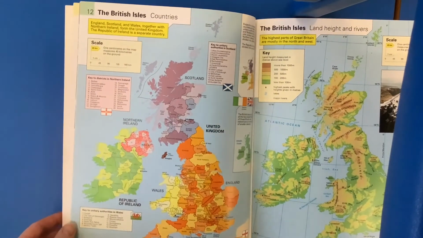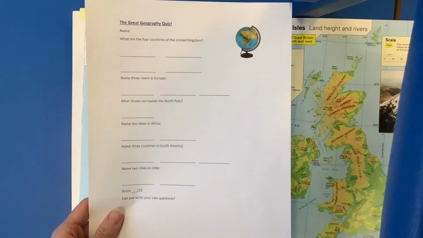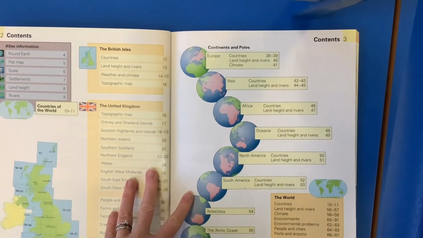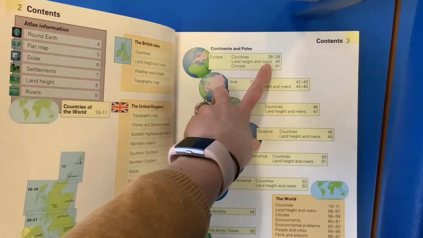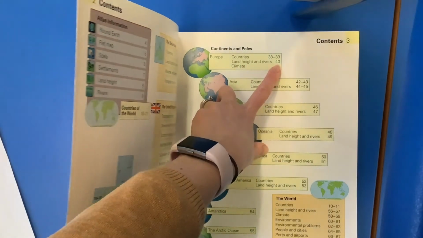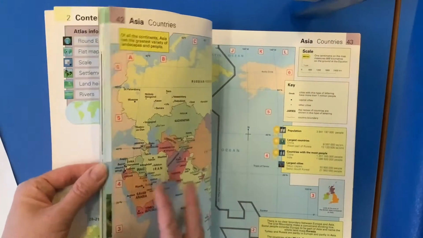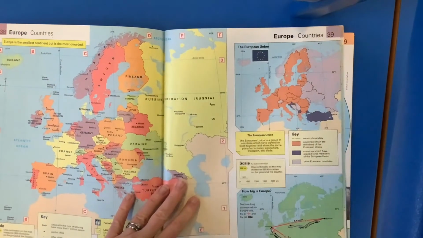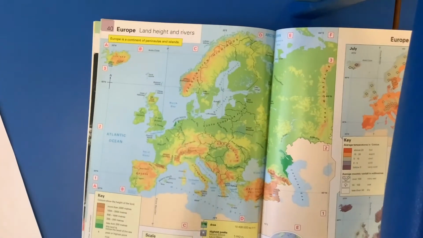Now, my second question, let me get my piece of paper, is name 3 rivers in Europe. So again, I need to go back to my contents page. I'm going to look at Europe, land height and rivers. So for this one, I'm going to turn to page 40. Let's have a little look. That's 39. That's no good to me. So here there's a lovely map.